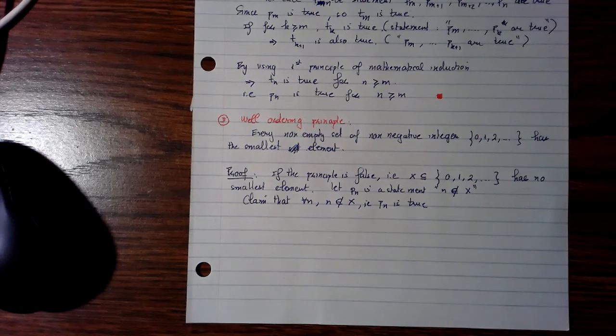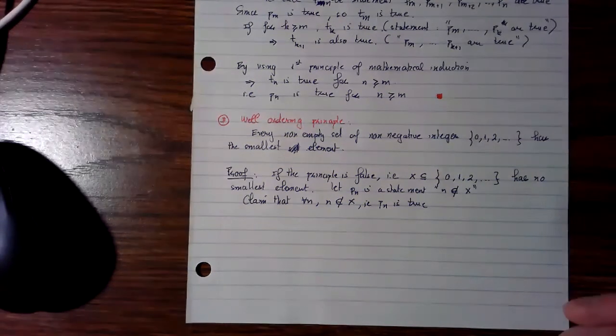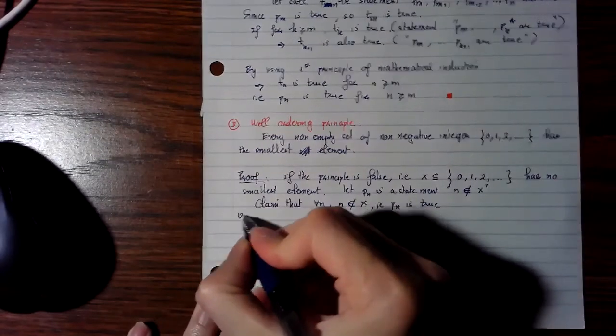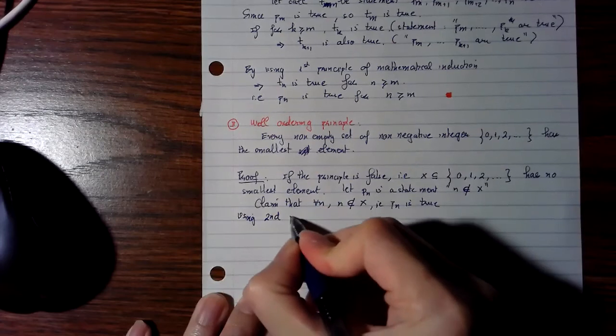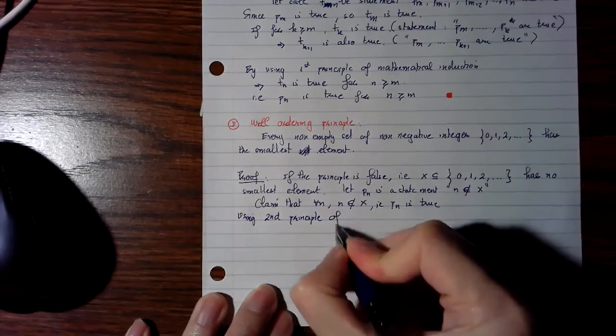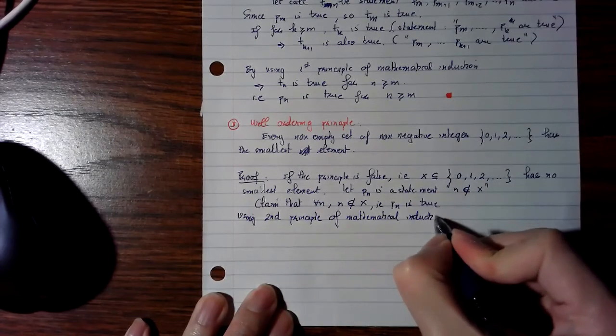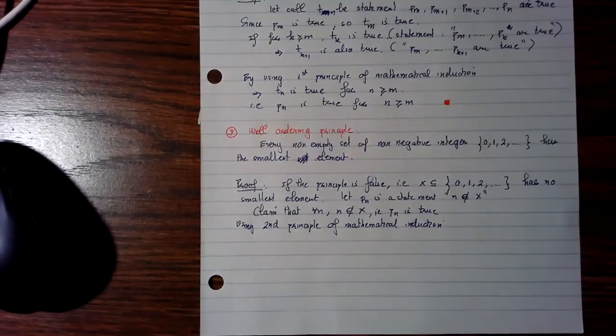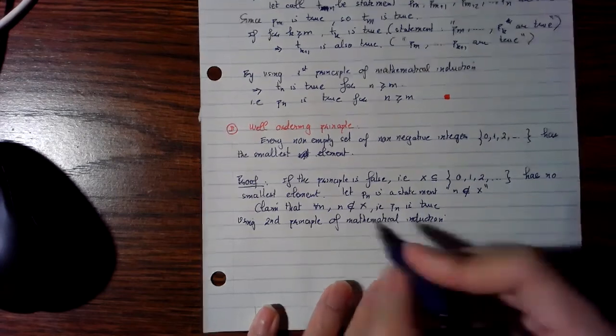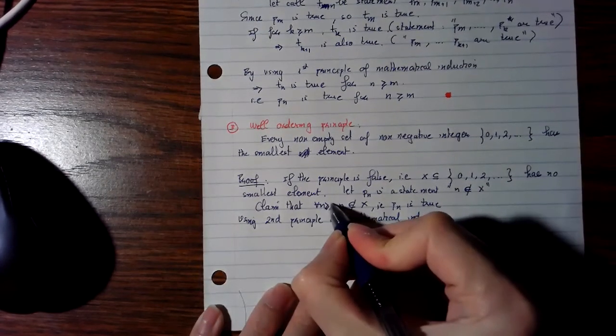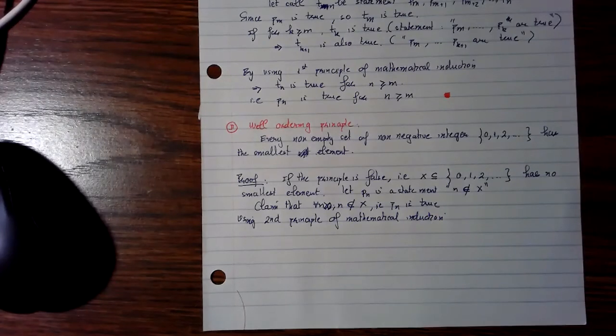So I'm going to show that Pn is true all the time, using the second principle of mathematical induction. I'm going to show that Pn is true for all n greater than or equal to 0.